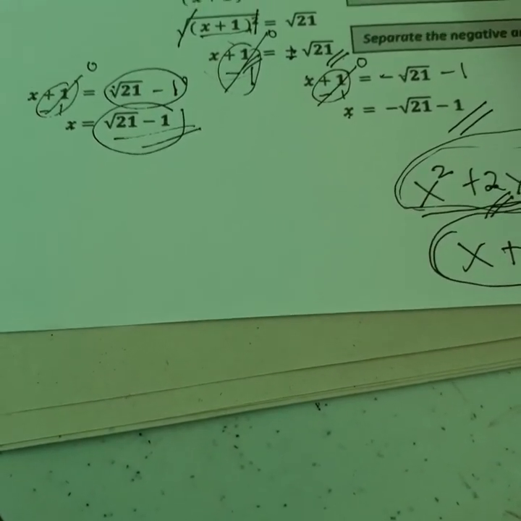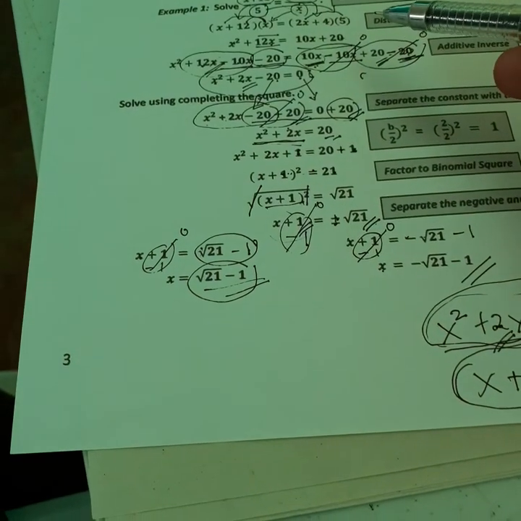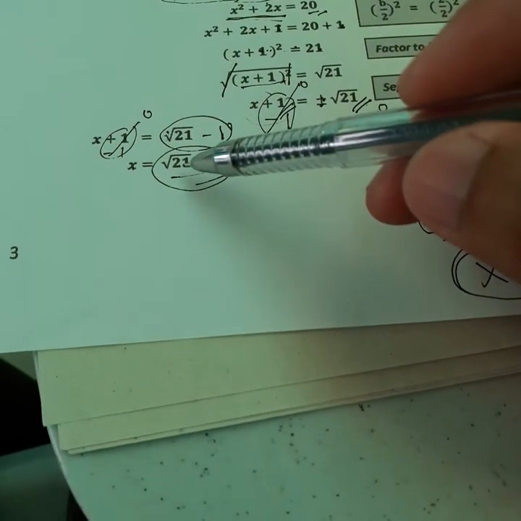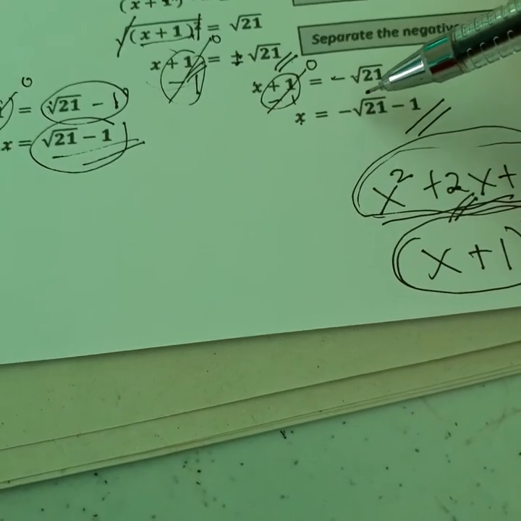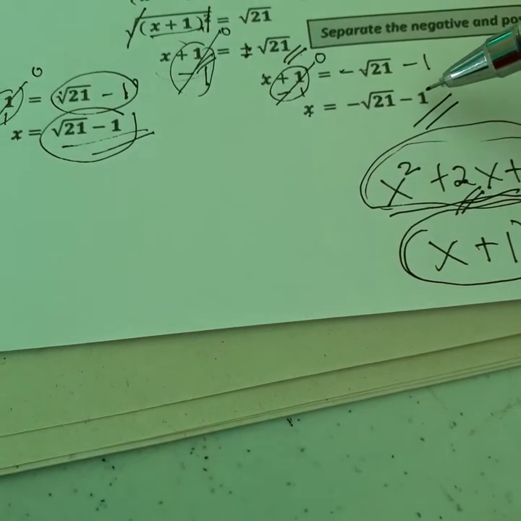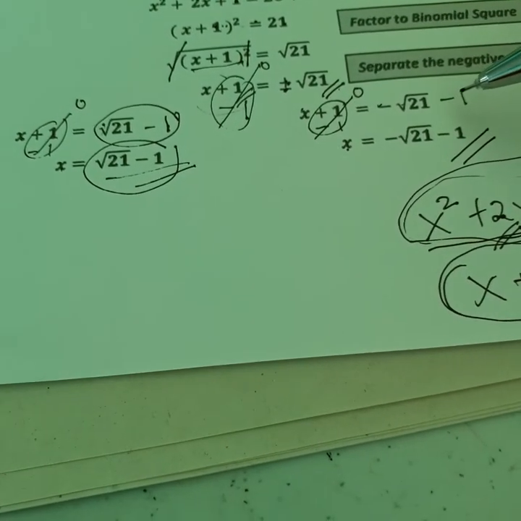Therefore, the roots of the given rational expression are x equal to square root of 21 minus 1, and x equal to negative square root of 21 minus 1.